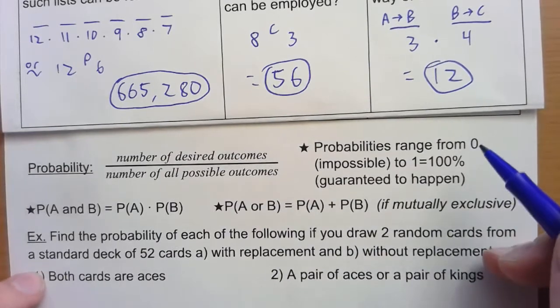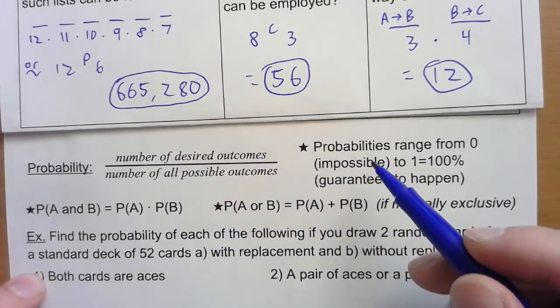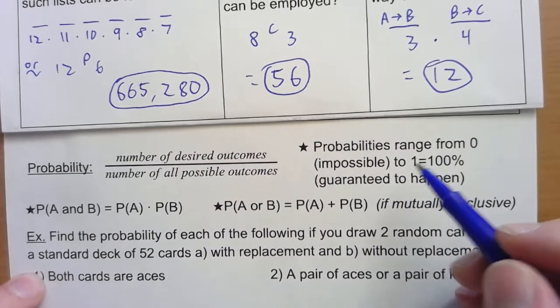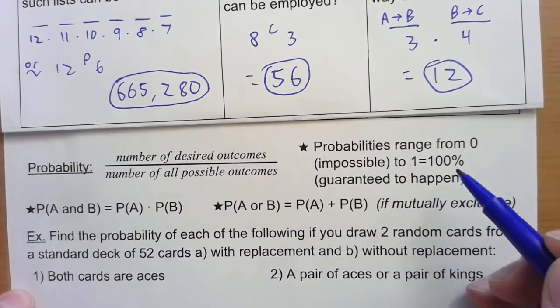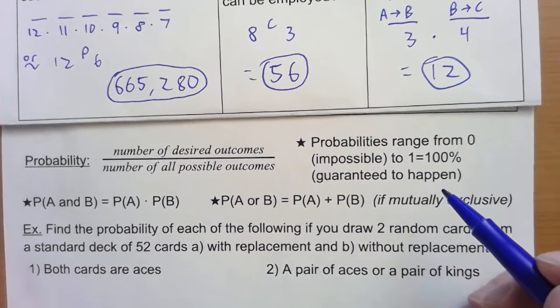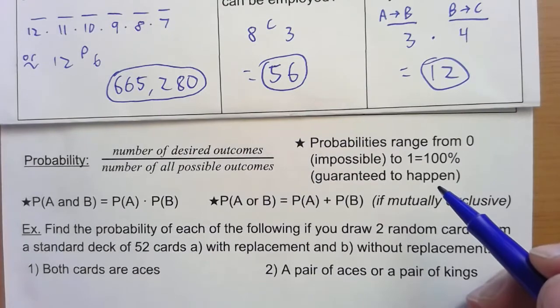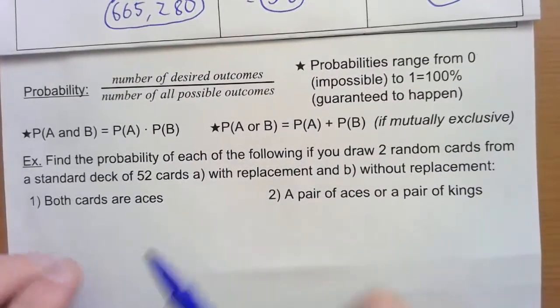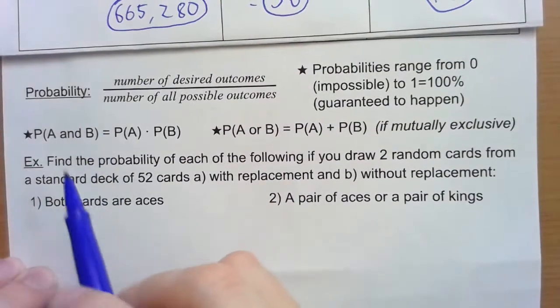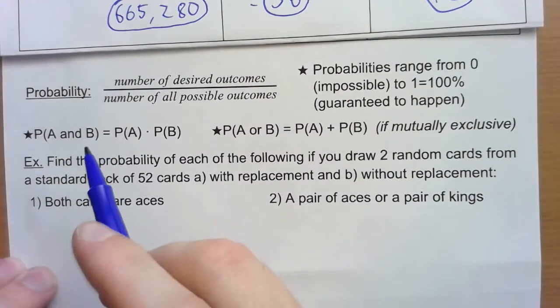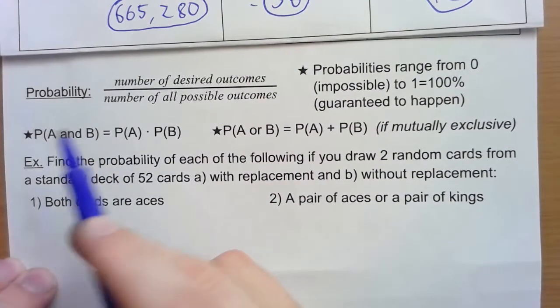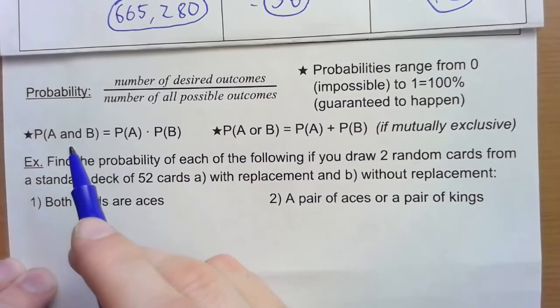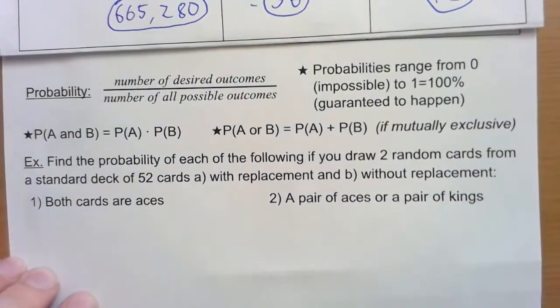And the lowest probability can be 0. That would mean it was impossible. The highest probability would be 1 or 100%, and that means it's guaranteed, definitely going to happen. Okay. We can also take a look at how we combine multiple probabilities together. So if we want A and B to both happen, or A then B, either way, if they both have to happen, then we multiply the probabilities together.